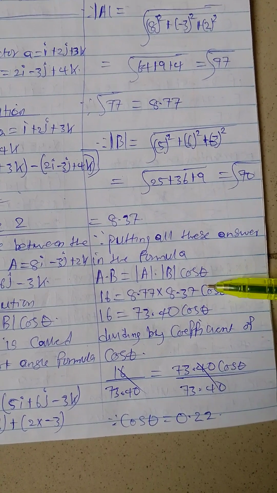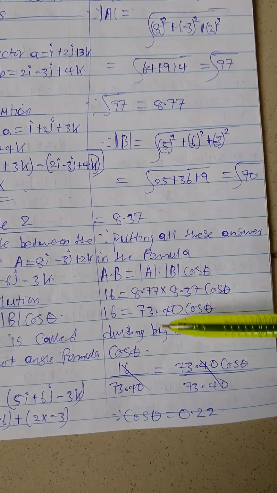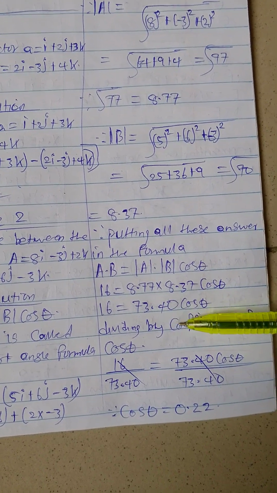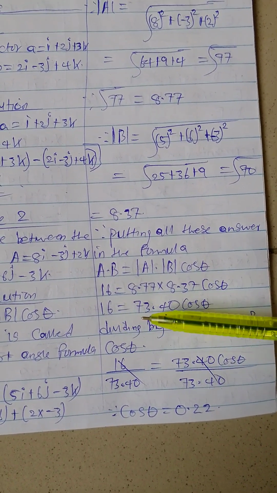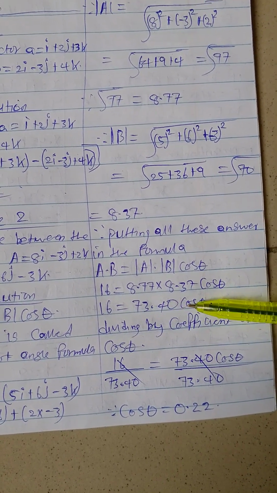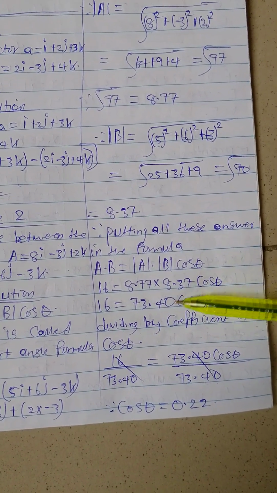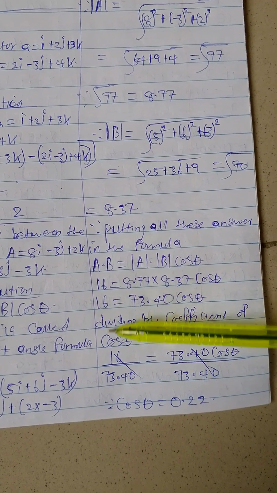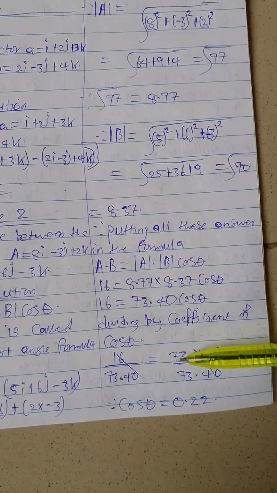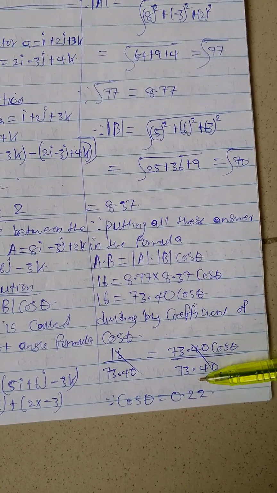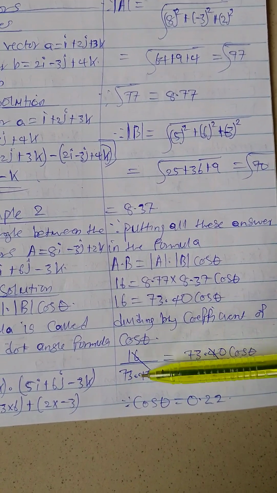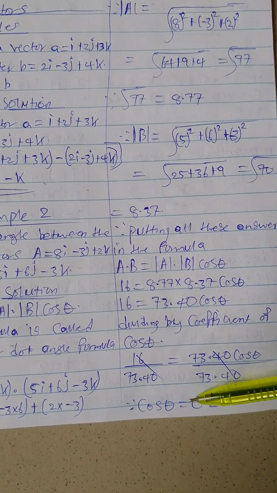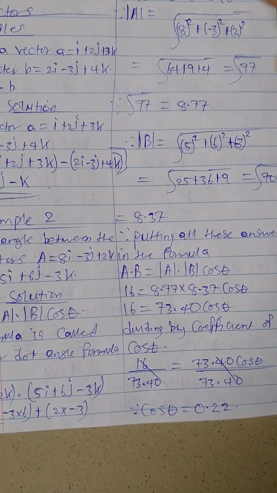Now cos theta times 16 equals 73.40 cos theta. Therefore, dividing by the coefficient of cos theta, which is 73.4, we divide all through by 73.4. So 16 over 73.4 equals cos theta, since the 73.4 cancels out and only cos theta remains. Therefore cos theta is equal to 16 divided by 73.4, which equals 0.22.